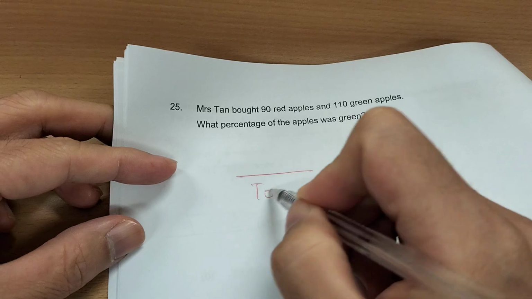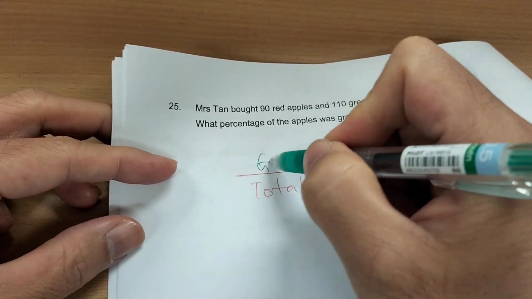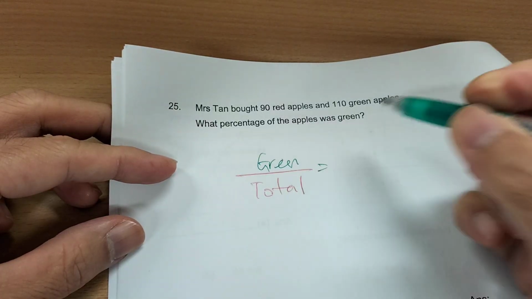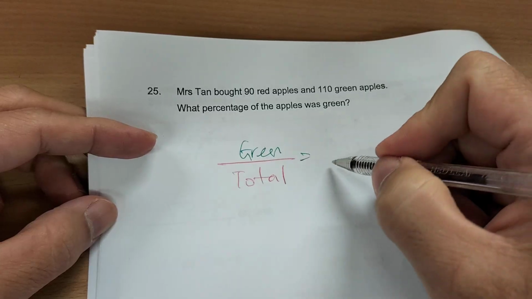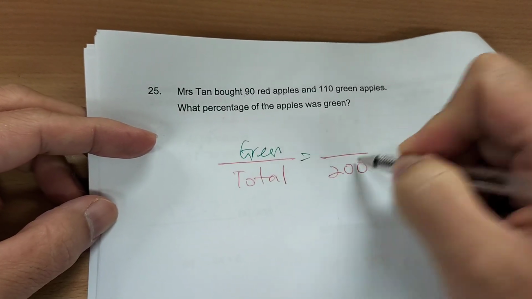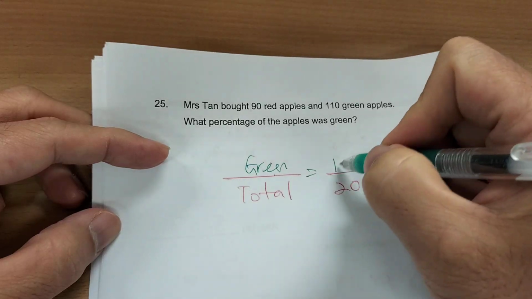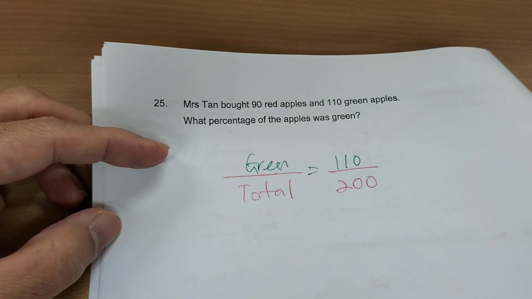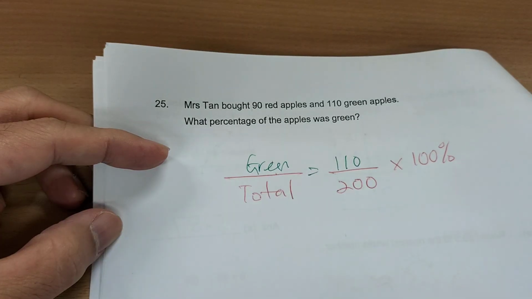So think of the total. On top is just the green apples. Okay, total means 90 plus 110. That will give you 200. Green is just 110. To change to a percentage, let's multiply by 100%.